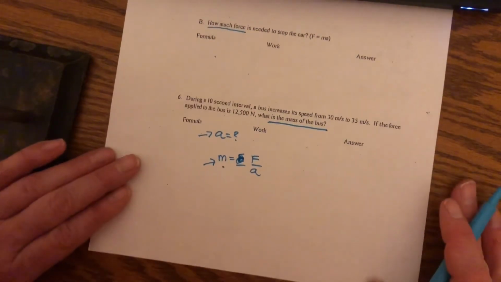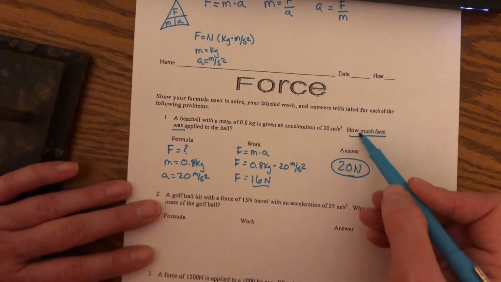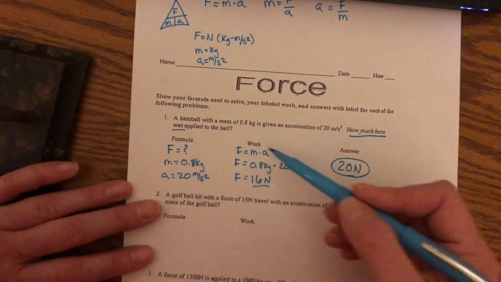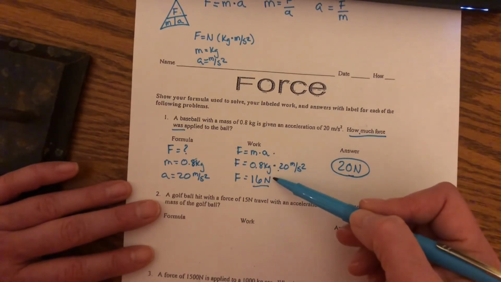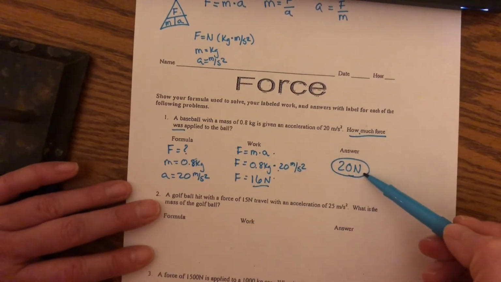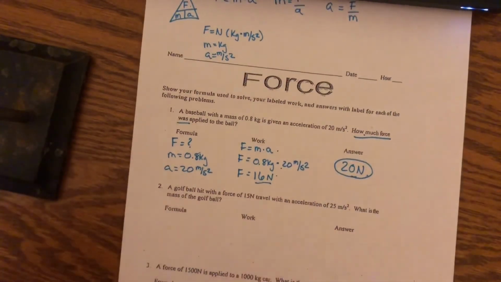That should be enough information to get you going. Just a reminder to do all 5 of those steps. Underline the question, write your variables, write your formula without the numbers, put your numbers in, put it in a calculator, and round to sig figs. Do that for all of these. When you're done, double check it over and turn it in.